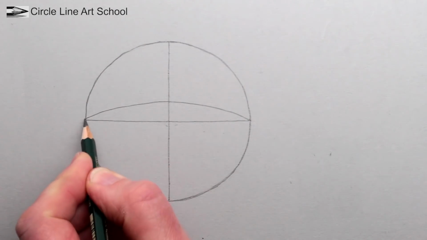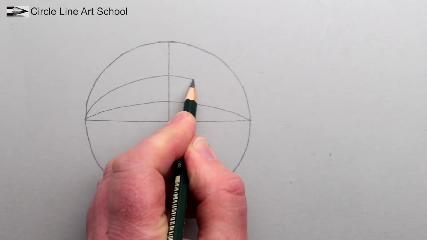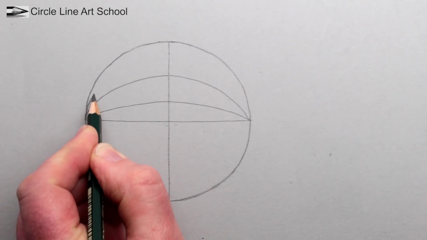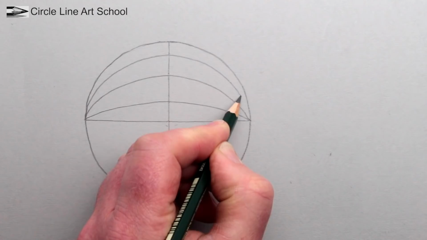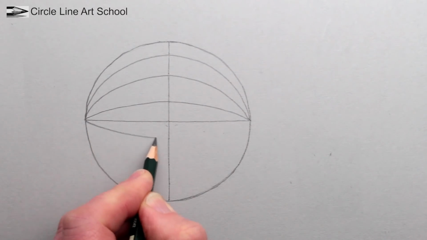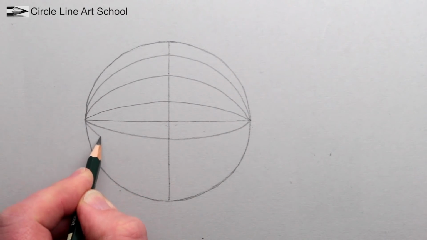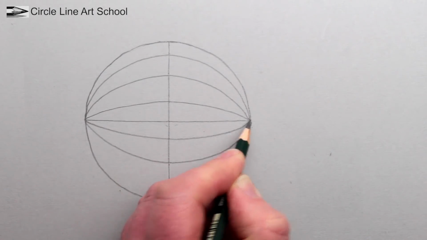Next, draw a series of curved lines from the far left to the far right. The lines need to get more curvy as they get nearer the top edge of the circle. Now repeat this series of curved lines to the bottom edge of the circle.